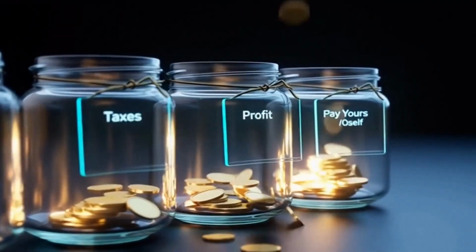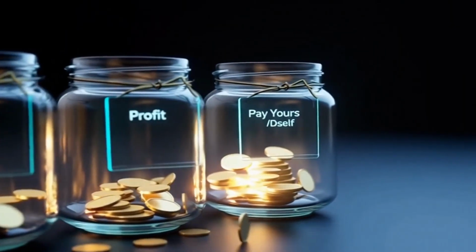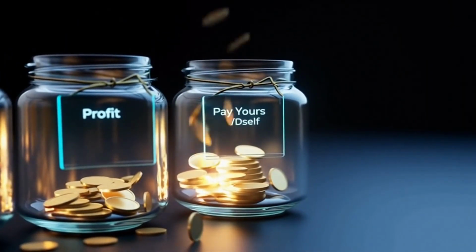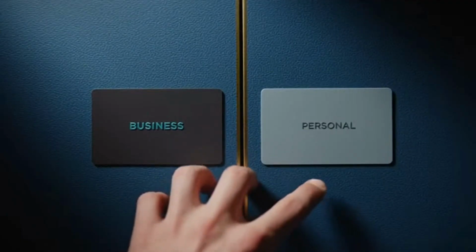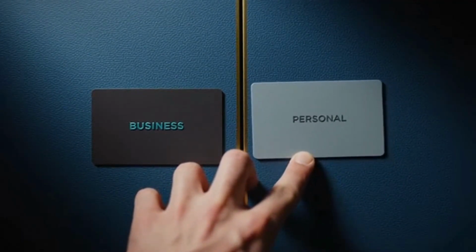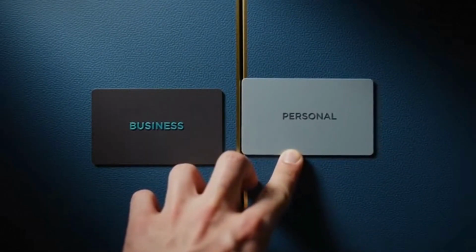Today's episode is the money setup pillar, and we're building a 4-bucket system you can run from a free spreadsheet and a basic business bank account. Let's start with the foundation, separation.